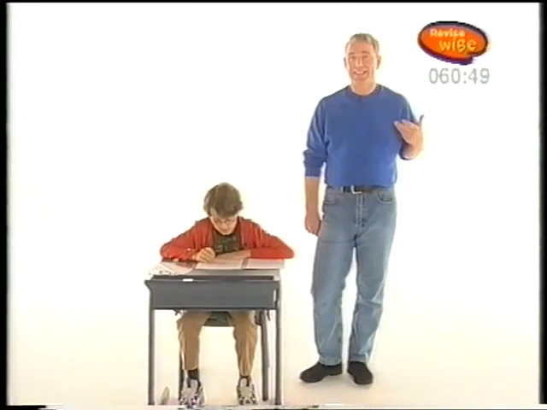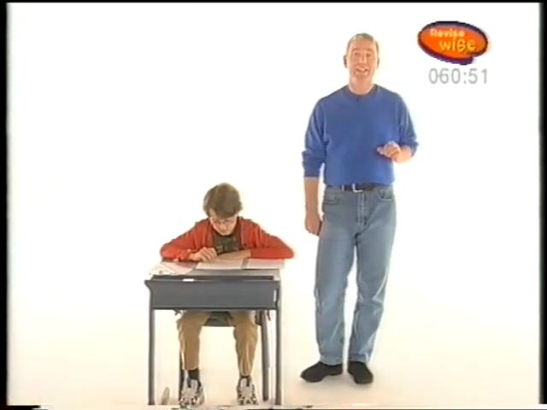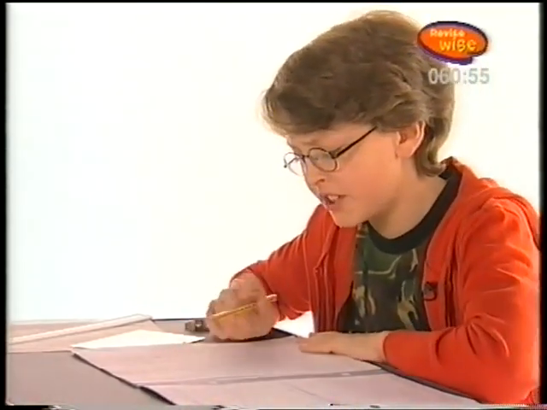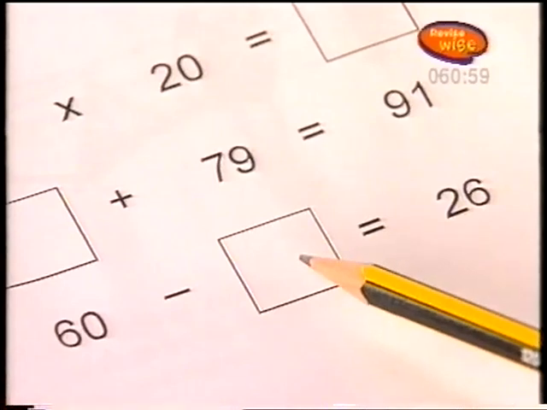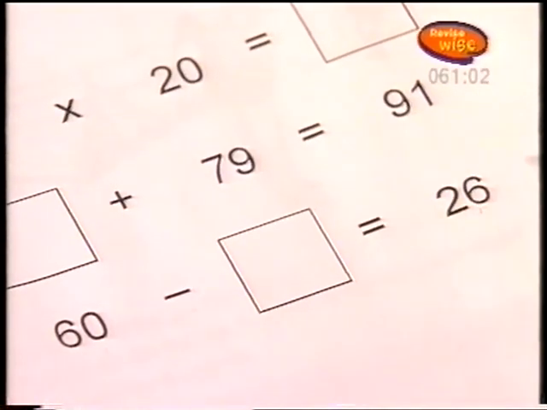To help you with your Key Stage 2 maths tests, in this unit we're going to look at subtraction. I'm a bit stuck on this question. It says 60 minus something equals 26. Subtraction is something we do a lot in maths, so let's remind ourselves what it means. Over to our maths team.